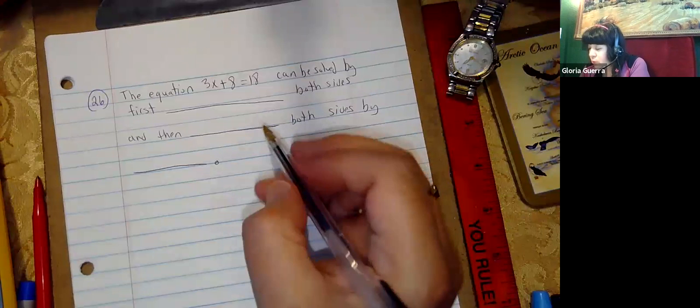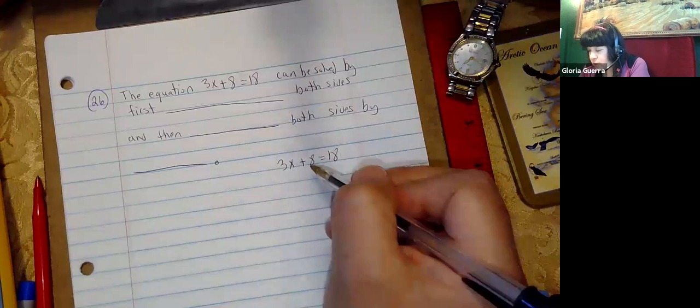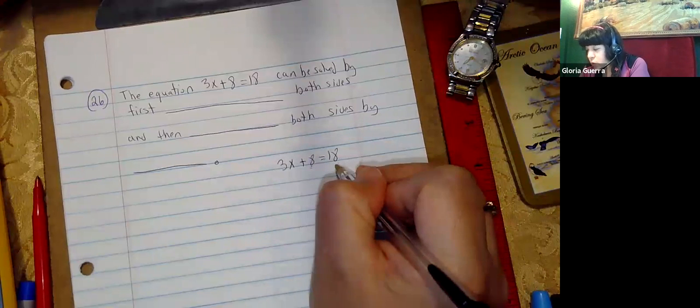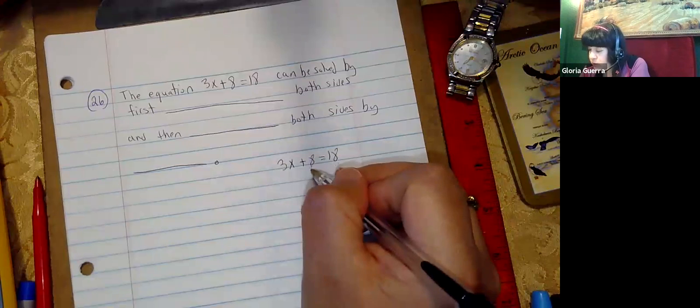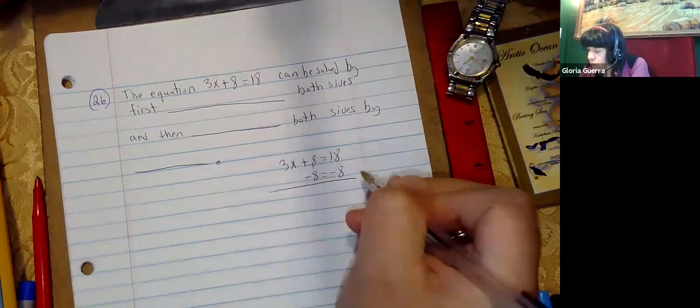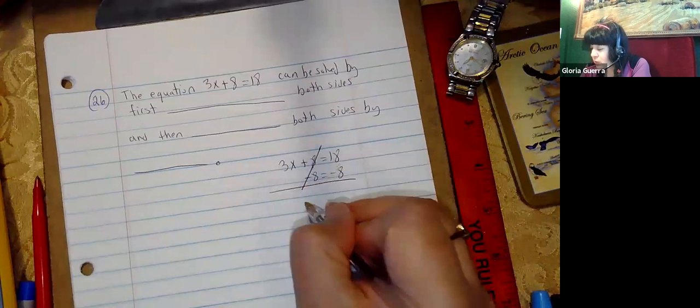So let's see. If I think about 3x plus 8 equals 18, how would I solve this? To solve this, I would think about moving this 8 over here, this constant. So I would use opposites. Opposite of plus 8 is minus 8, so that this will fall out. So then you have 3x equals.